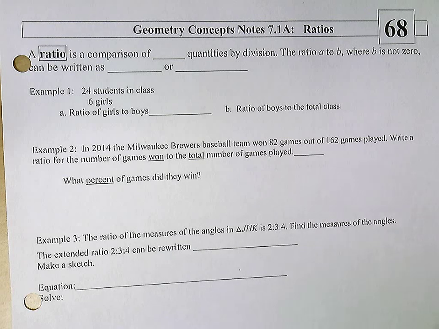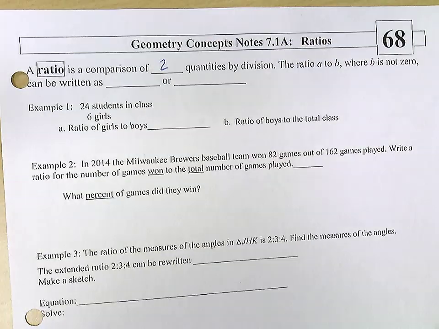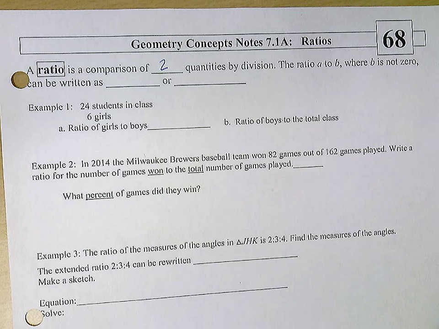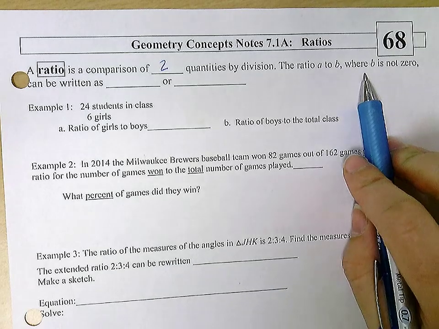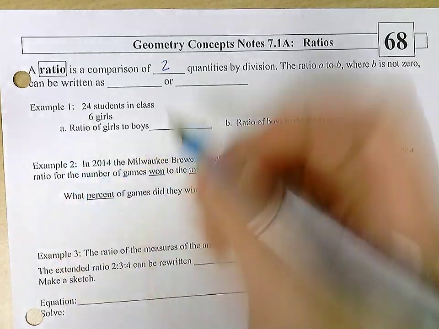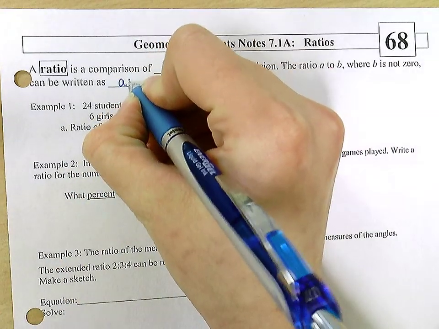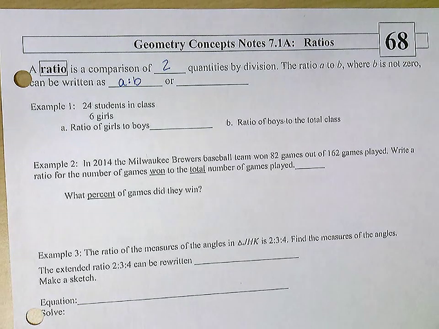Ratio is a comparison of two quantities by division. The ratio A to B, where B is not 0, can be written as A to B like this.